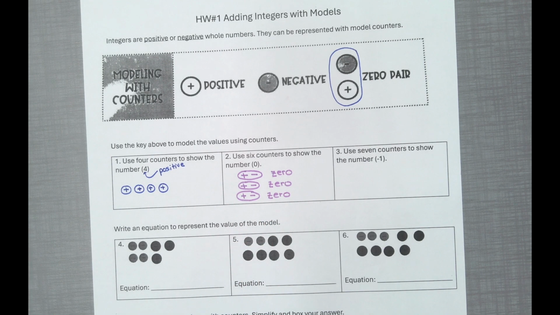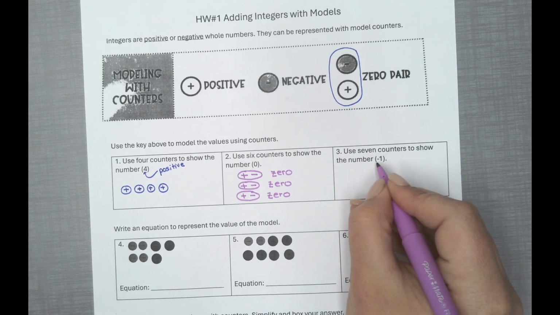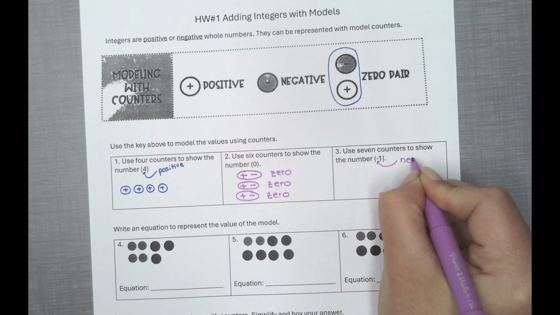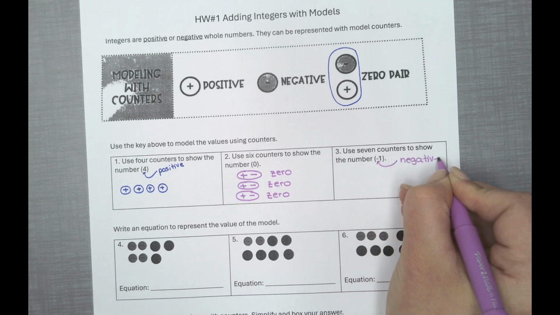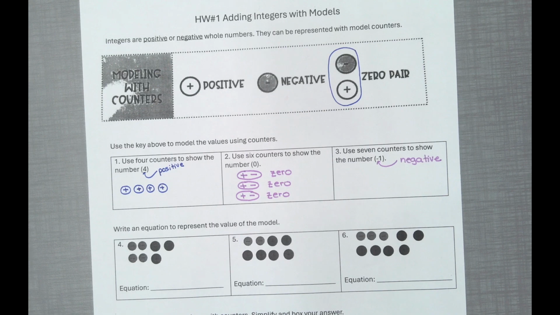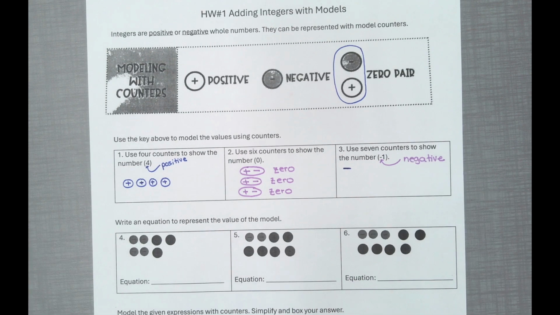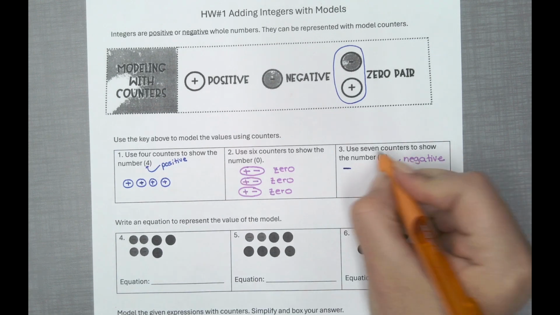Use 7 counters to show -1. So negative is what we want, total. So I want 1 negative to be left over. So here's my 1 negative. But I need a total of 7 counters, so I already have 1 counter. That is a -1. But I need to have 7 counters.